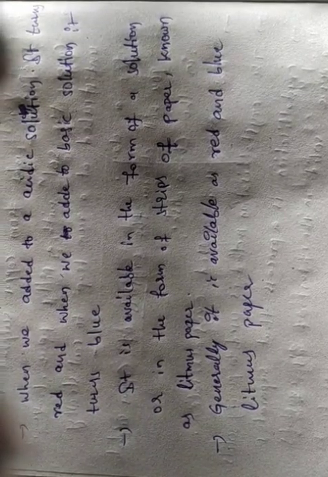This is about the litmus. Litmus is a natural dye. In the market we can obtain litmus papers as red and blue. That means, suppose an acidic solution is there, when we dip the blue litmus paper into the acidic solution, the paper changes its color into red. If it turns red, that is called an acidic solution.